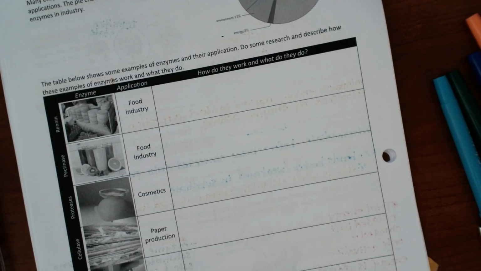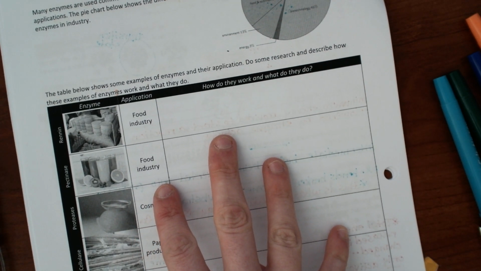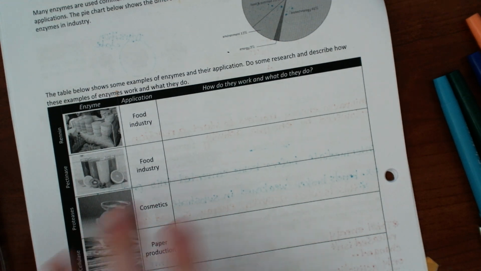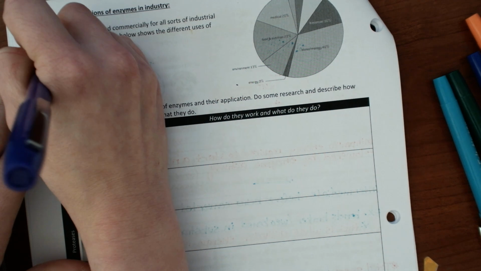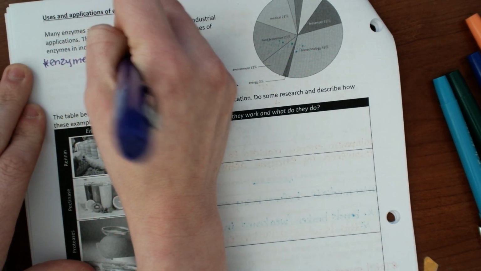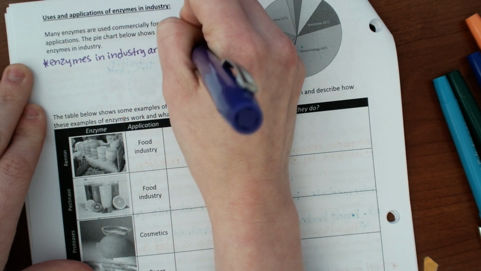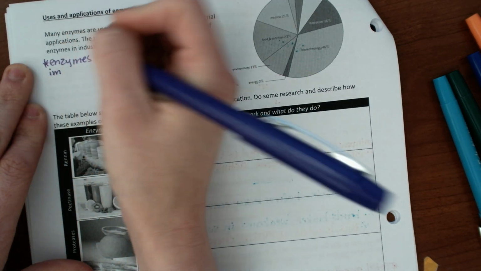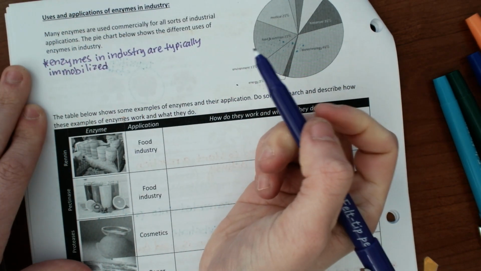I think the only thing that really needs to be added to this page, besides the notes you took in class, are some key things about enzymes and industry that I either neglected to have you cover, or just didn't fit in your presentations. That's also important for you to know. Enzymes in industry are typically immobilized, or bound to some kind of membrane.